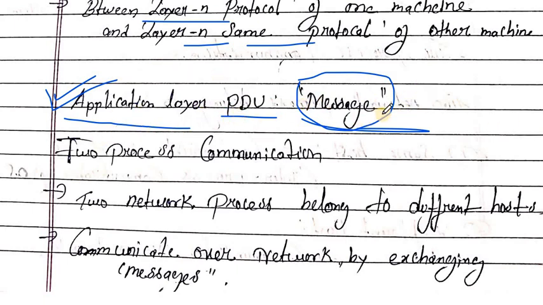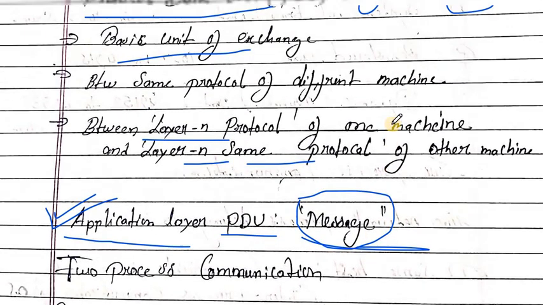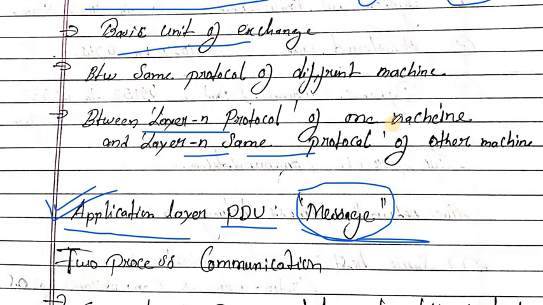The data or packet which the application layer sends to the next layer, the transport layer, is called a message.